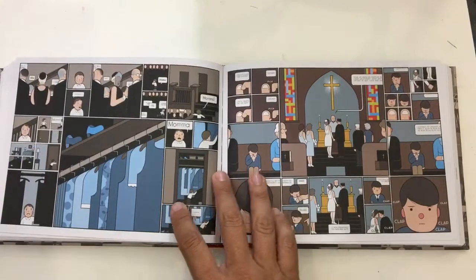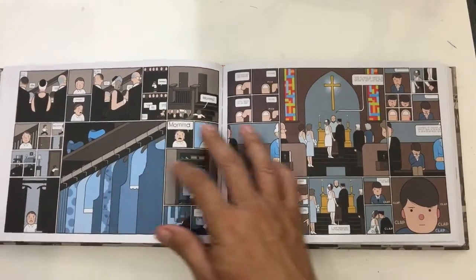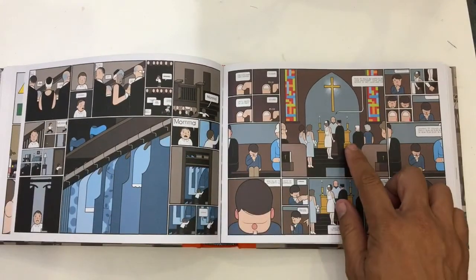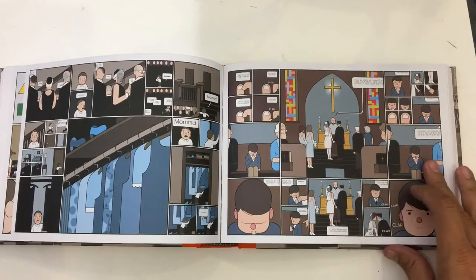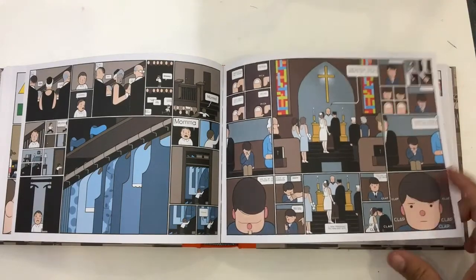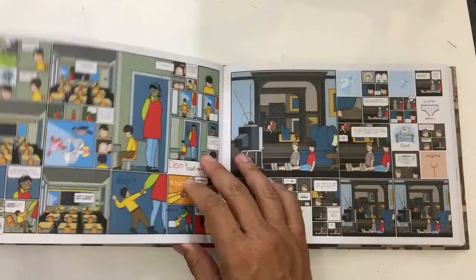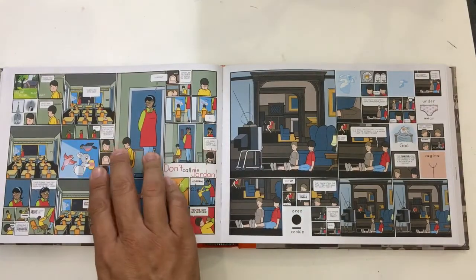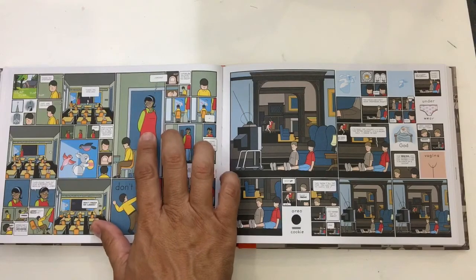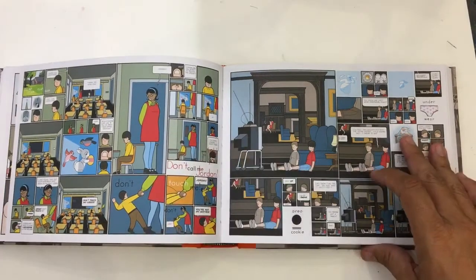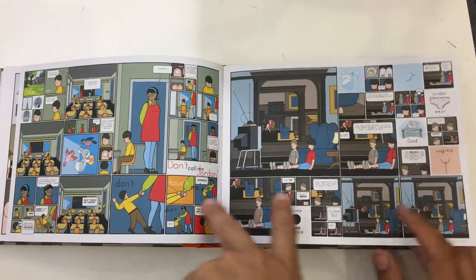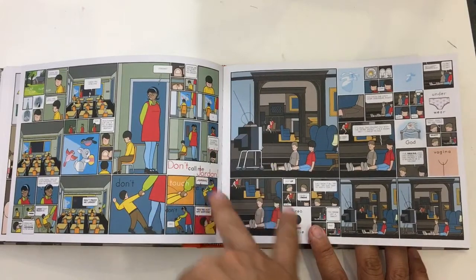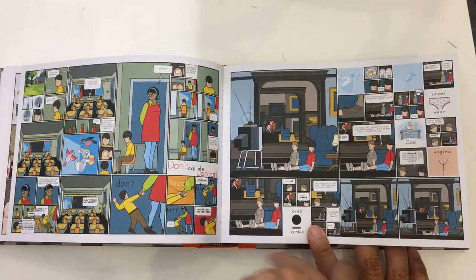And now we switch over from a funeral to a wedding. And this is Dad. And this is somebody else. This is a new person. And so Dad's remarried. And now we go back to school. And now we're in school with Joanne Cole. And so there's some don't touch me, go away, you're not my mom.